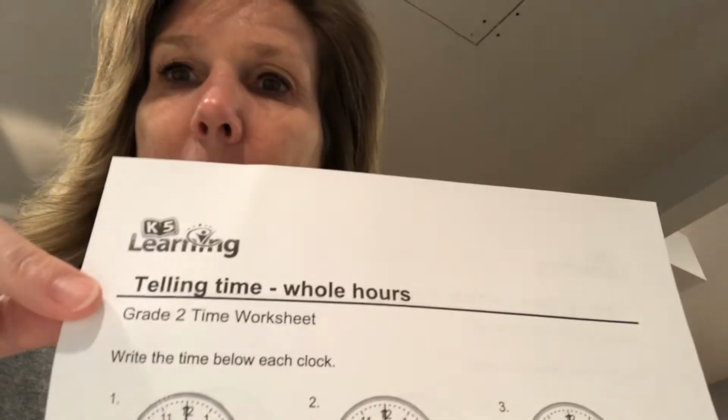So this is the worksheet. It does not have a page number, but at the top it says telling time whole hours. So what I did is I broke the lessons up. Monday we're going to work on telling time to the whole hours, Tuesday half hours, Wednesday quarter hours, Thursday to the 5 minutes, and then Friday we're going to tell the difference between AM and PM, which is usually the hardest part of the telling time lesson.